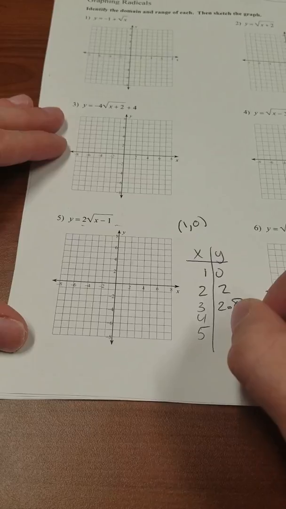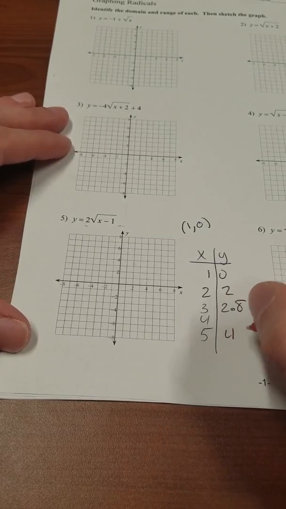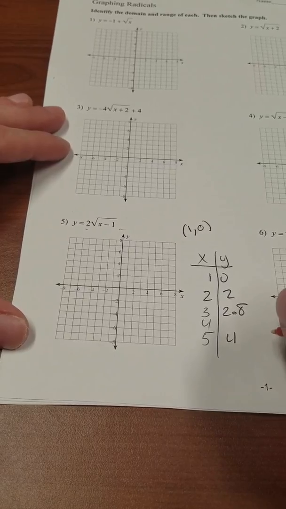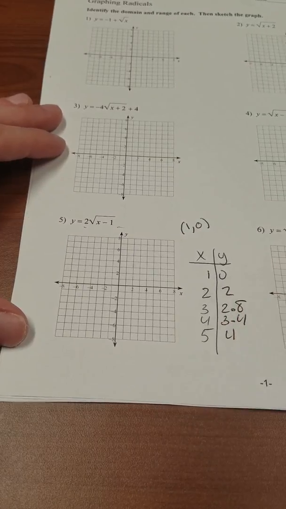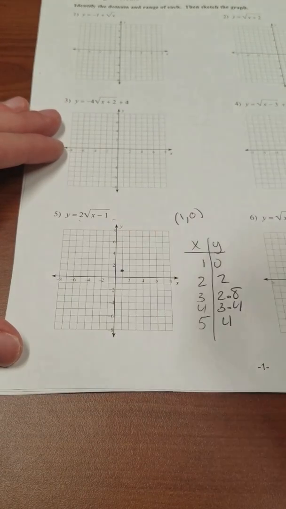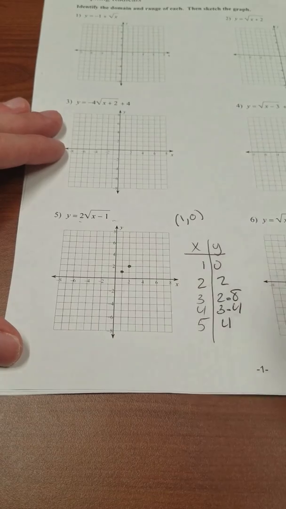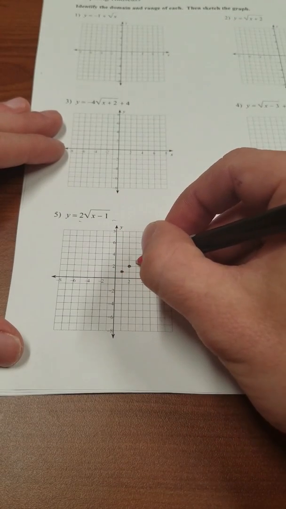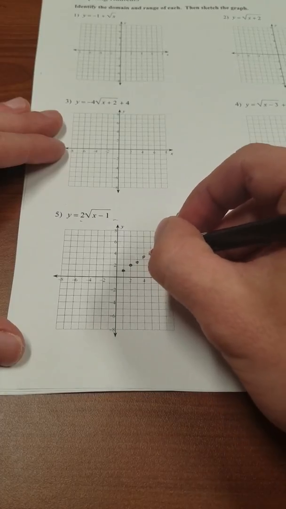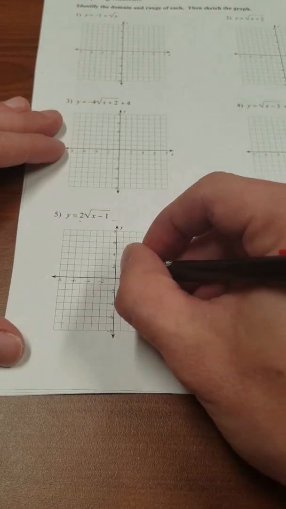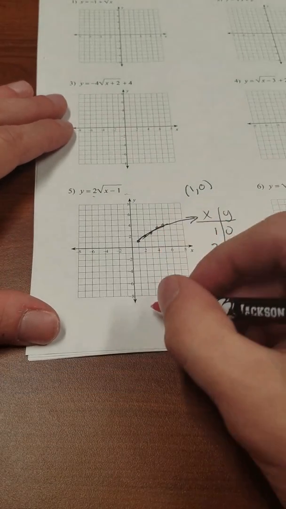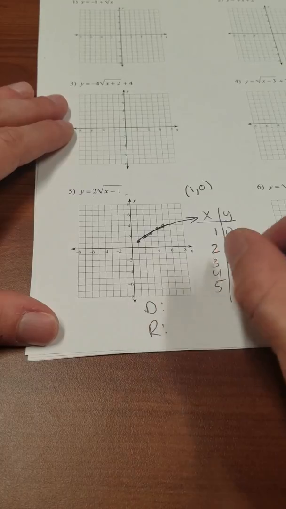2.8. That'll be a 4. I think this is going to be like a 3.4. All right. Again, type it into your graphing calculator to get your values. 1, 0, 2, 2, 3, 2.8, 4, 3.4, 5, 4. So you can see this one's growing at a little bit faster of a rate due to that 2 that was on the outside. Domain and range, look at your values.